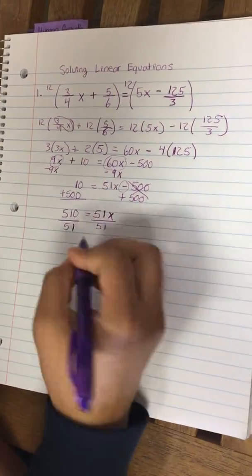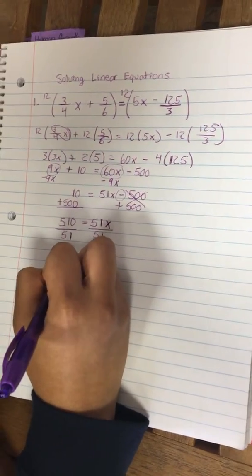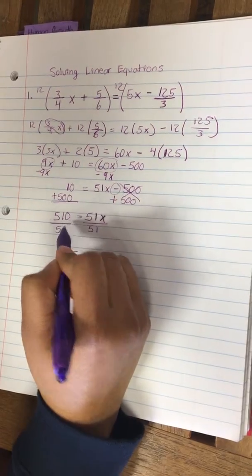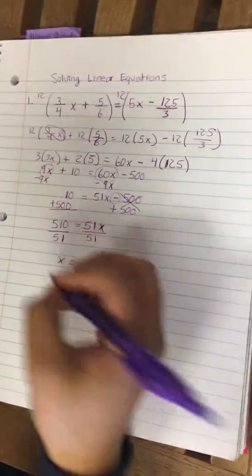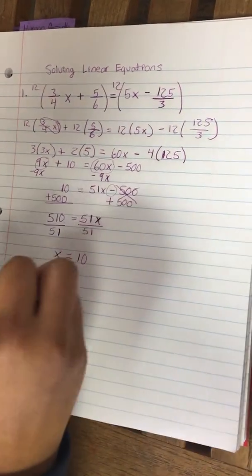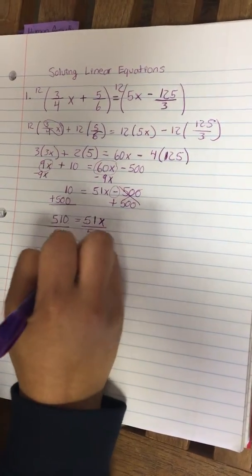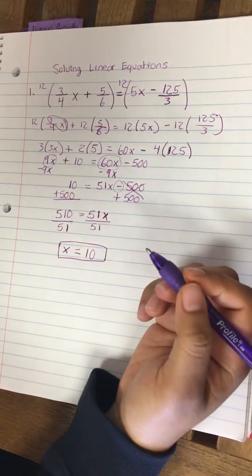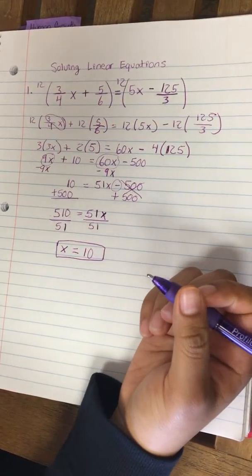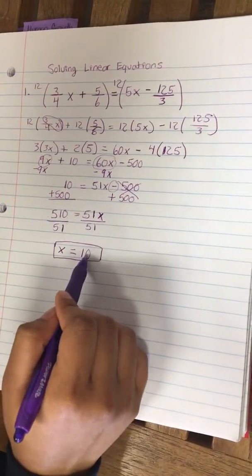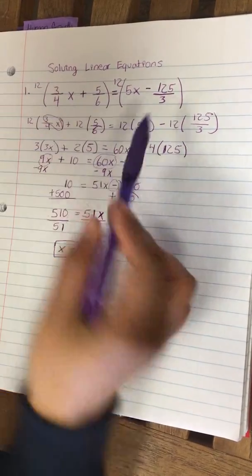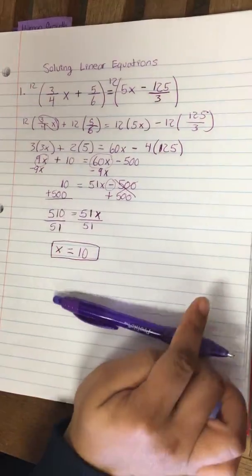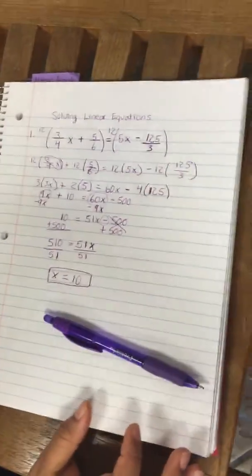Okay, so now I'm gonna put the x over here, equals, what is 510 divided by 51? 10. 10, that is correct. So this is our answer for this problem. And if you wanted to go back and check that to make sure that you did it correctly, you would go back in and plug it in. So you can go ahead and do that if you would like, or you can move on to the next problems. Okay.